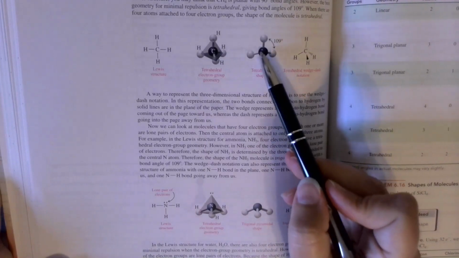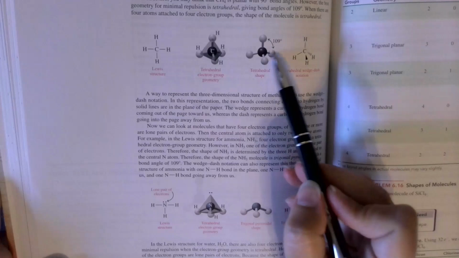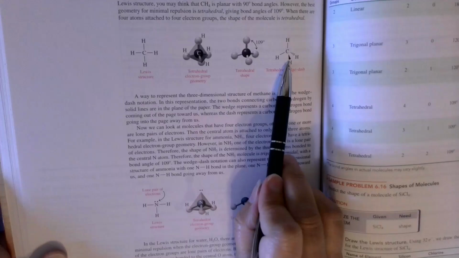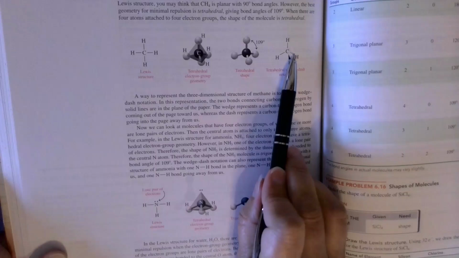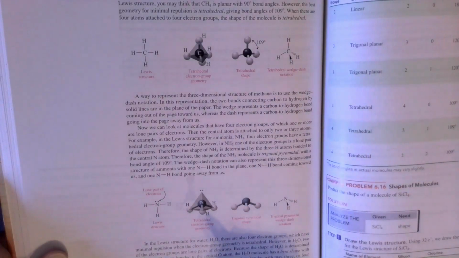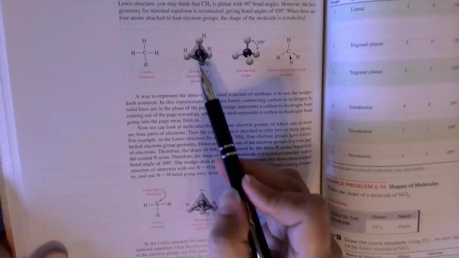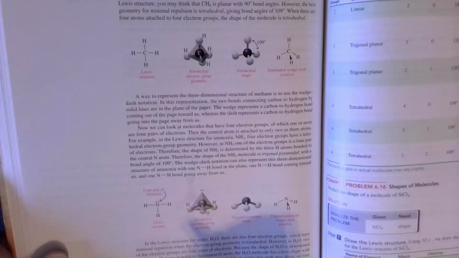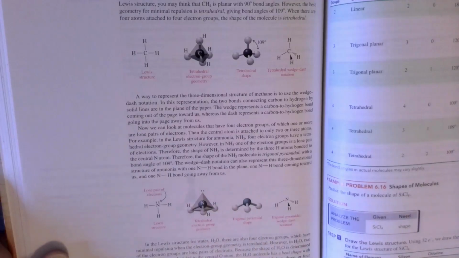So I have one up, one coming out, one that's going back into the paper, and one that sticks out toward me. And they use this wedge showing you the front, and instead they use these little hash lines to show that the one is going behind you. And in 3 dimensions, this is kind of what it looks like. So tetrahedral, tetra meaning 4 sides, and it's a shape, tetrahedral.